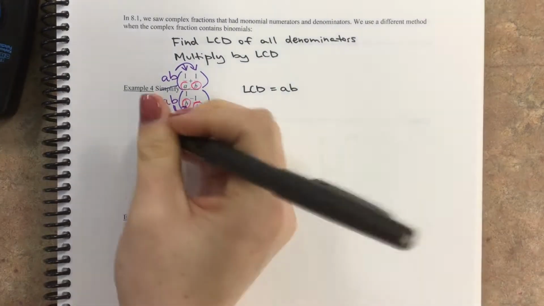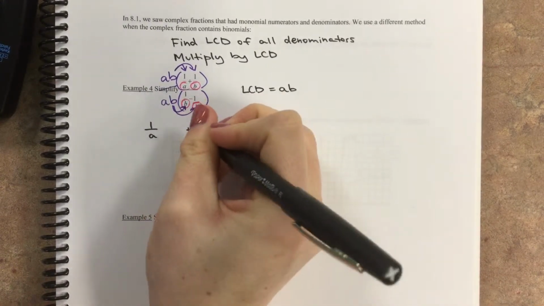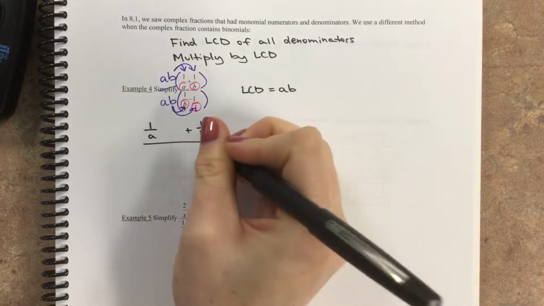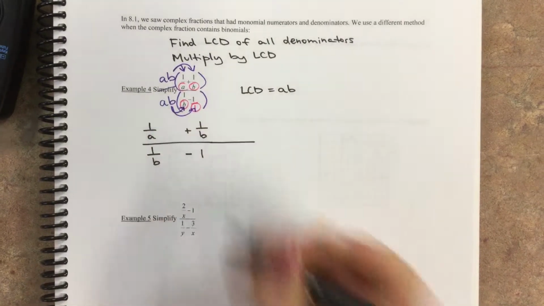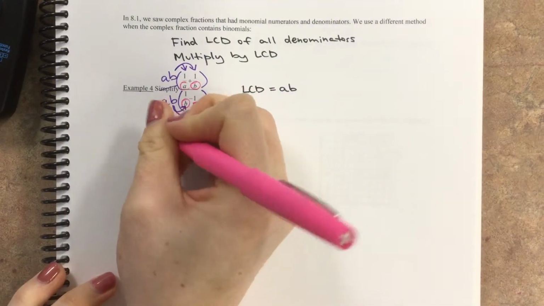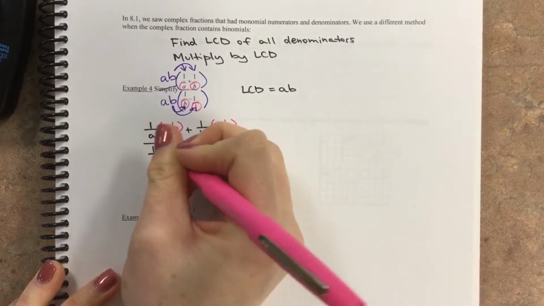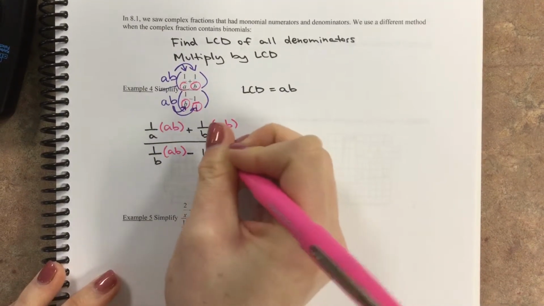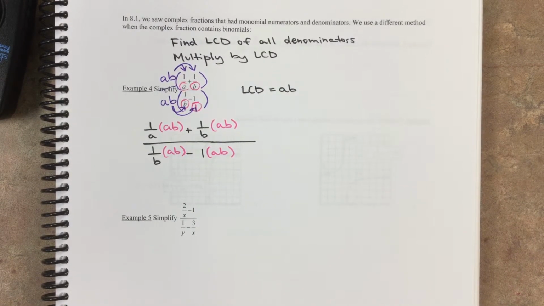So my numerator, I have 1 over A, and then plus 1 over B. I'm spreading this out for a reason, so you might want to do the same. And then in the denominator, I have 1 over B minus 1. So I'm taking that AB and distributing it to each piece. This is going to get multiplied by AB, this is going to get multiplied by AB. Every single piece gets multiplied by AB. It looks like we're just making things more complicated until you see what happens next, because what happens next is a lot of canceling.